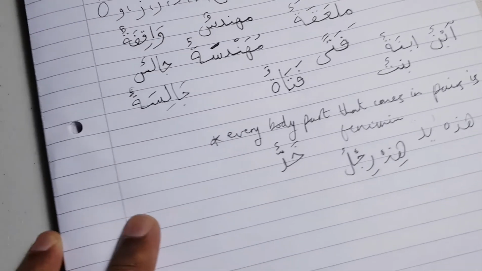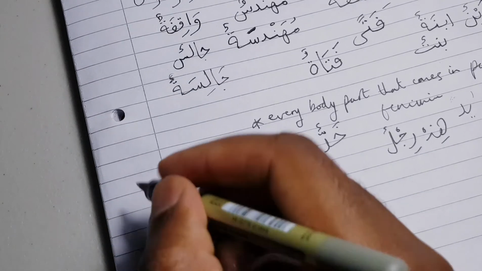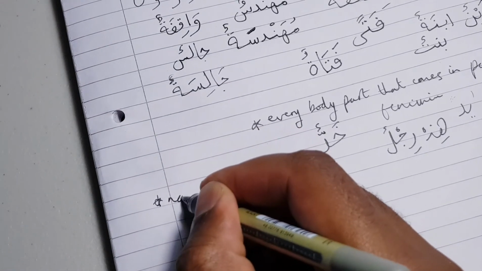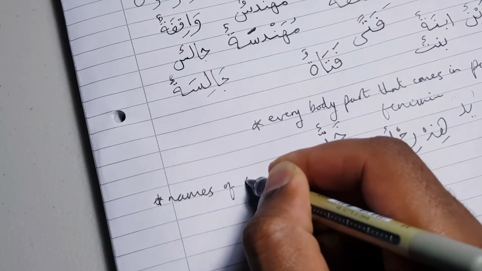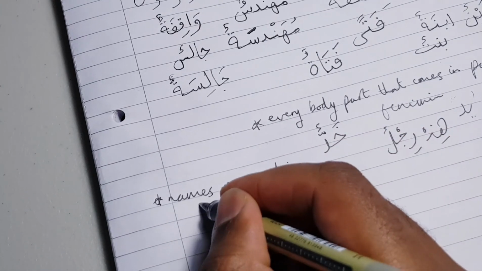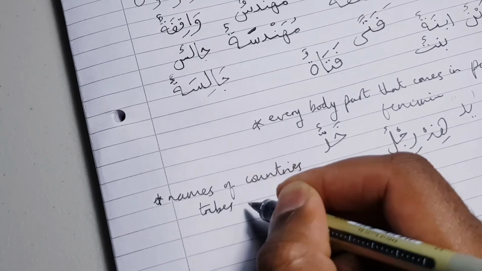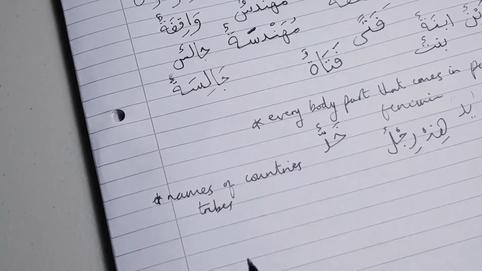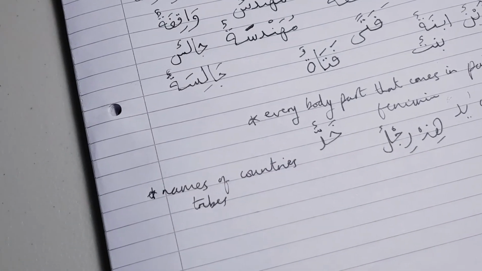Also, names of countries, places, tribes. Names of countries, tribes, or places, and so on, they are going to be feminine also.